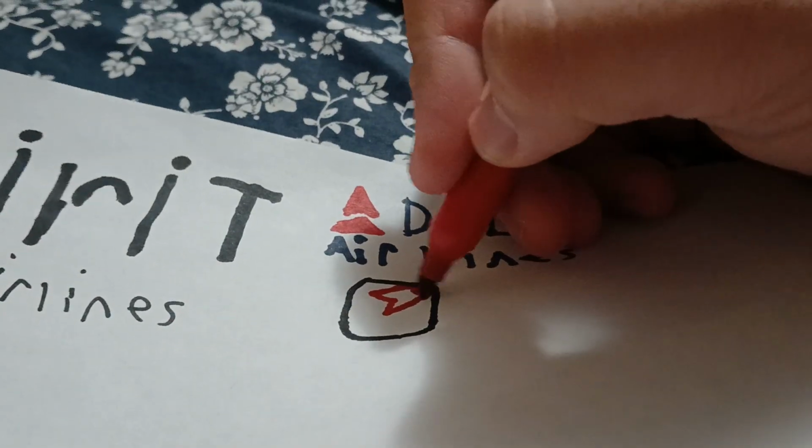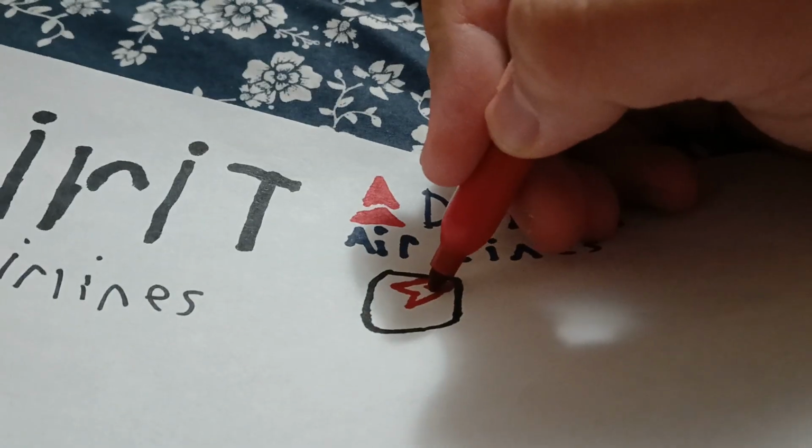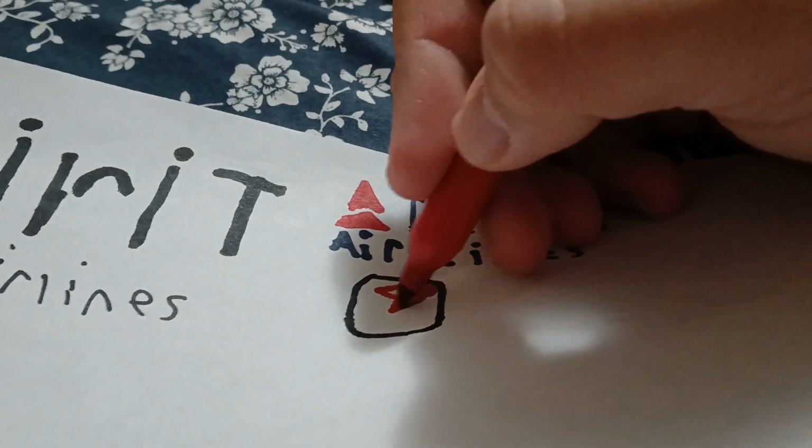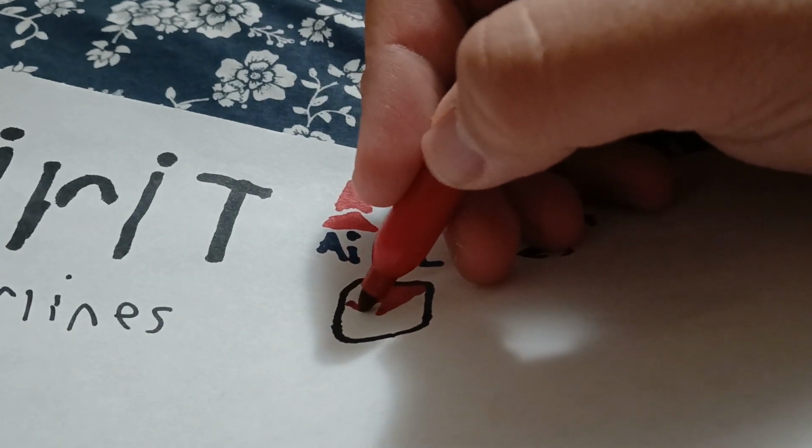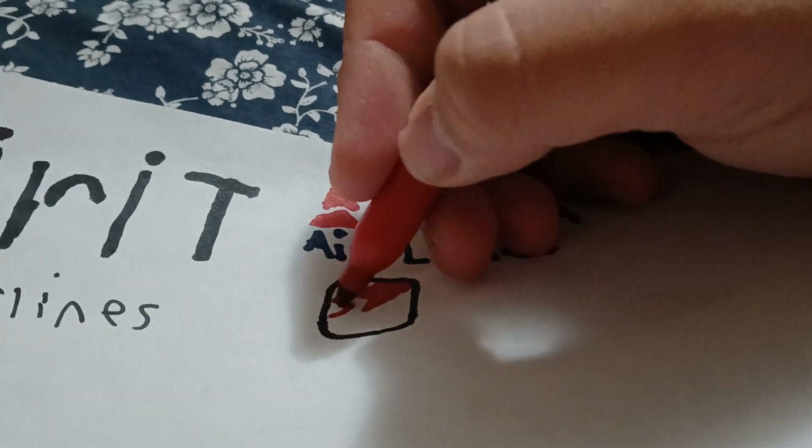I know it kind of looks like a ghost, but in reality, that's what the airline logo kind of looks like.